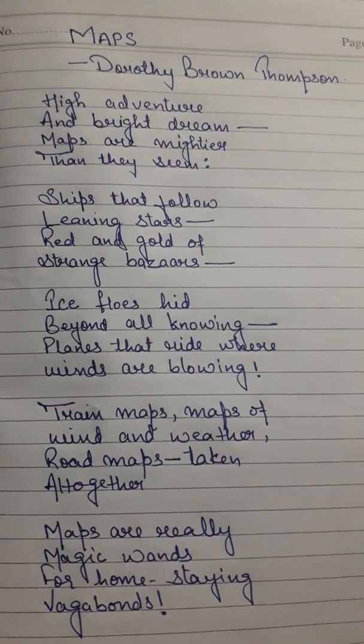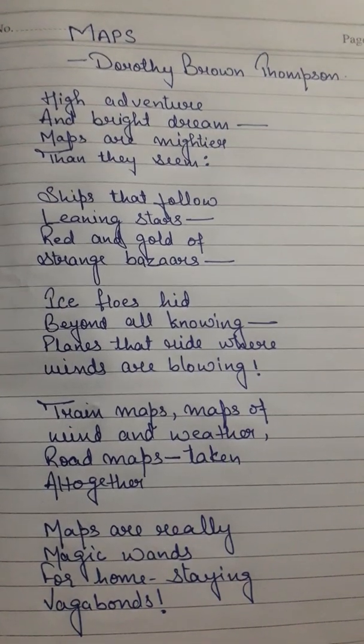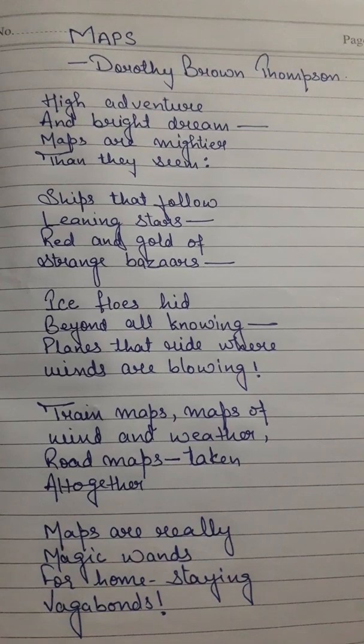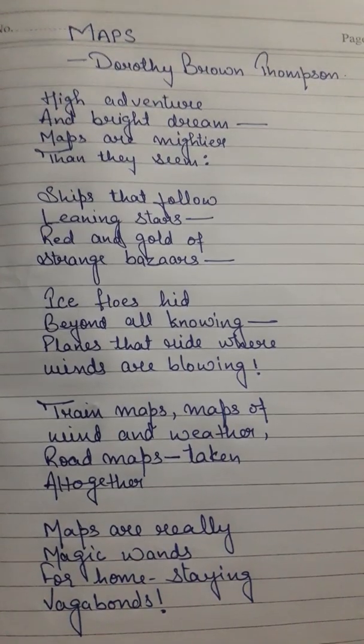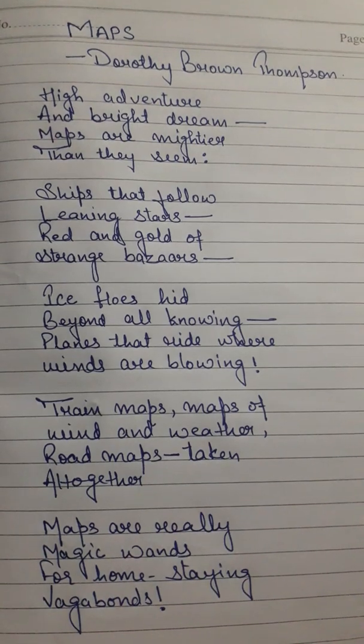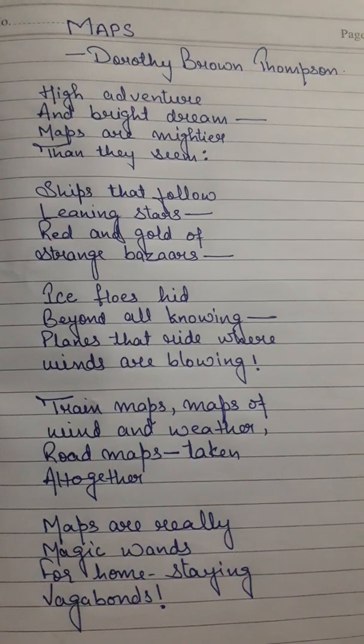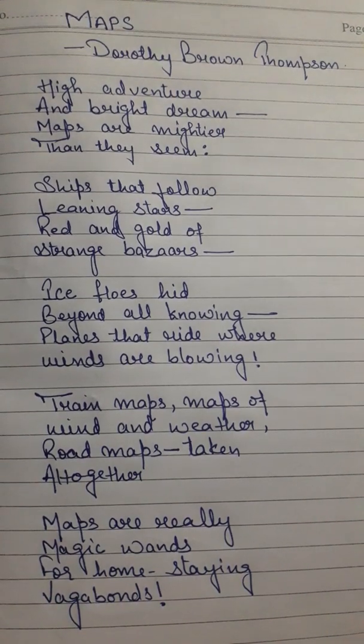This is your English teacher Sonu Kumari and today we are going to read the poem Maps written by Dorothy Brown Thompson. Children, this poem is written by Dorothy Brown Thompson, an American writer who has written more than 2000 poems. Through this poem, she pays a tribute to maps.